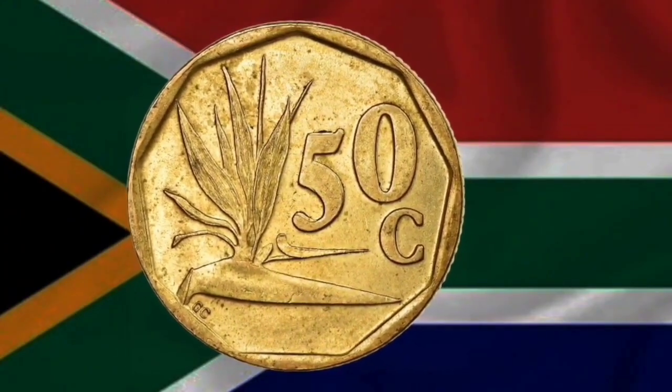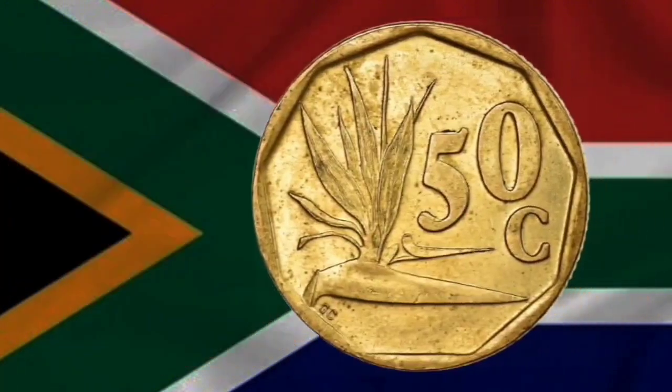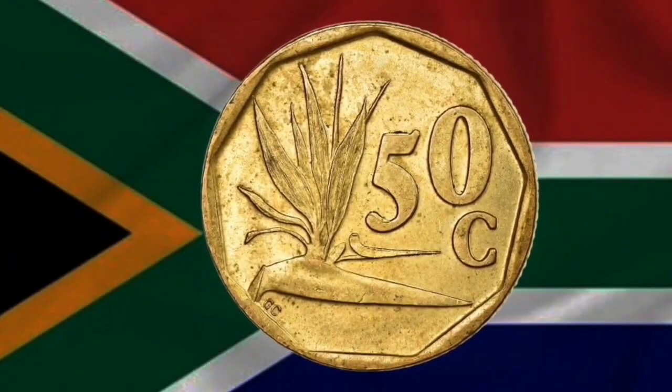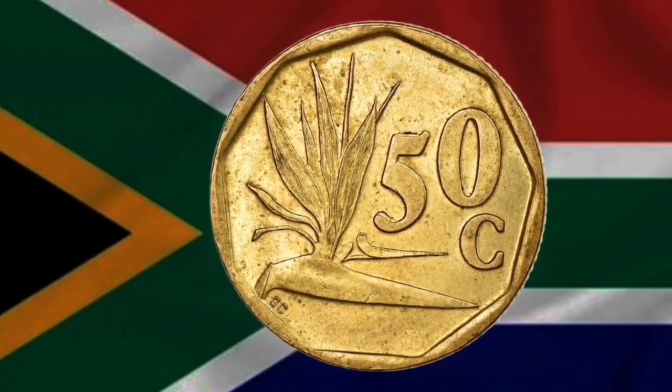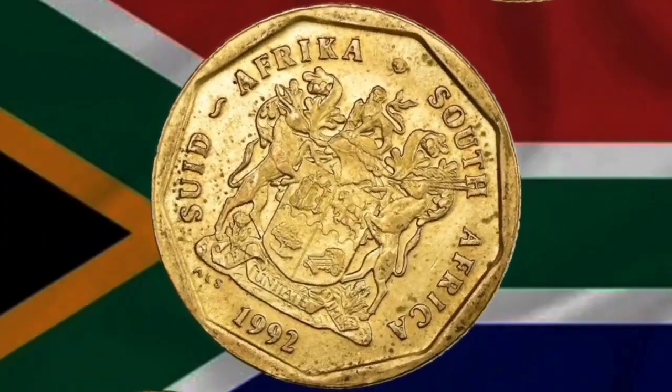A few coins from 1992 were reportedly misstruck or had slight variations in design. Such errors are incredibly rare and can multiply the coin's worth significantly. If you believe you own one of these, it's worth having it inspected by a numismatic expert.